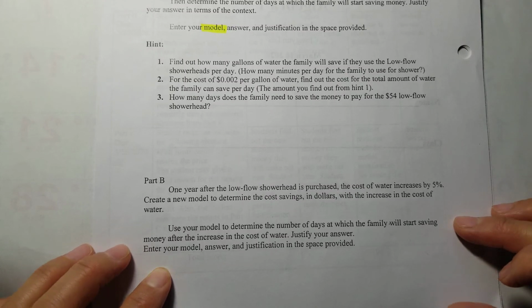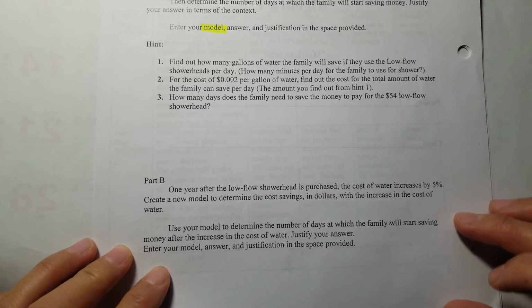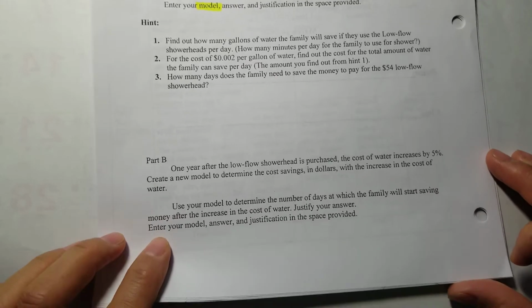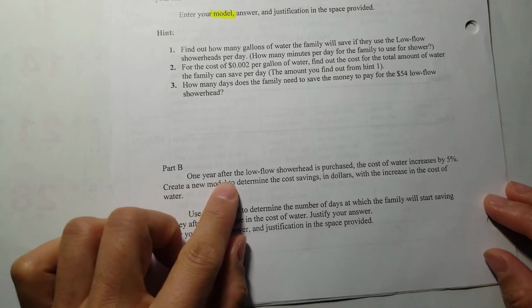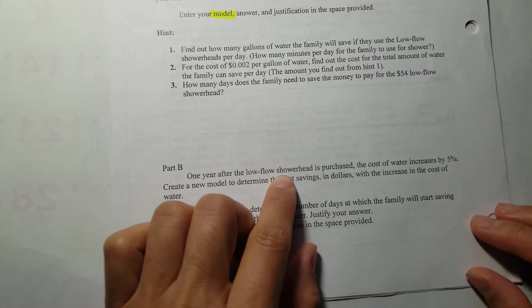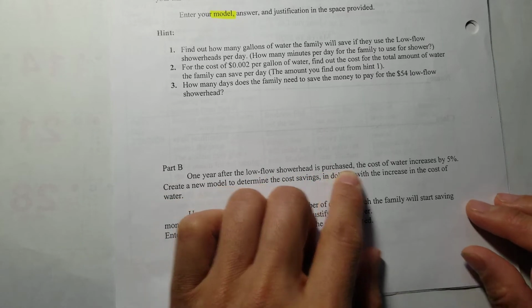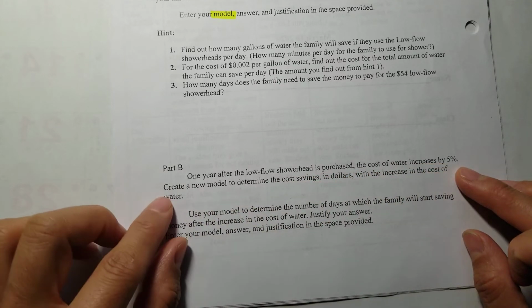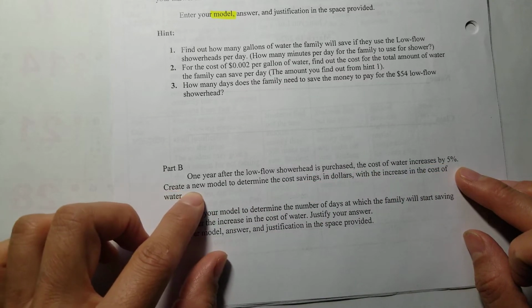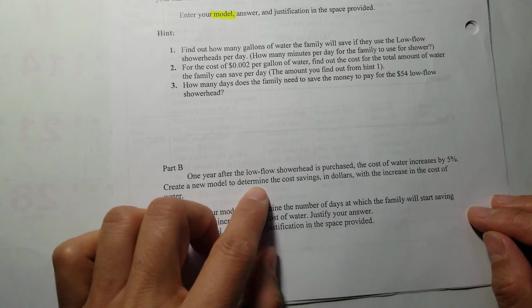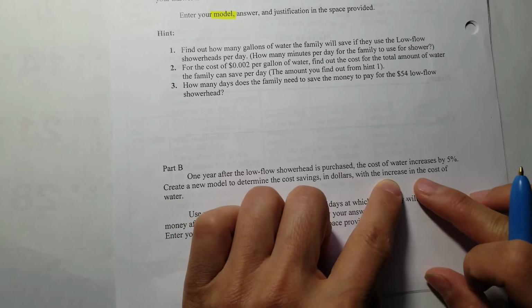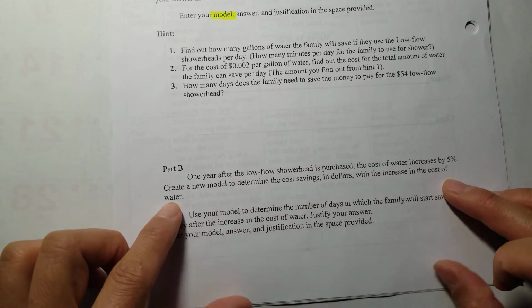Hello, my friends. Let's work on our project 2 part B. Part B talks about 1 year after the low flow shower head is purchased, the cost of water increased by 5%. Now create a new model to determine the cost savings in dollars with the increase in the cost of water.